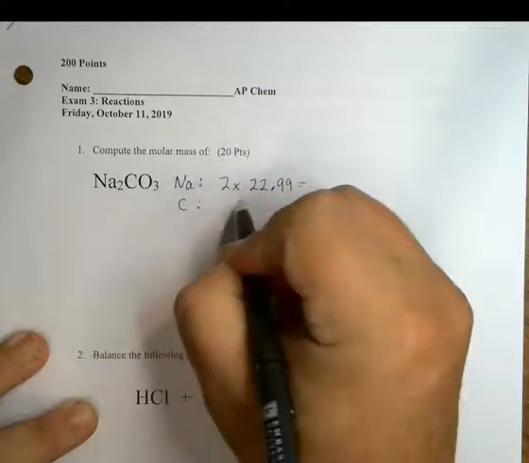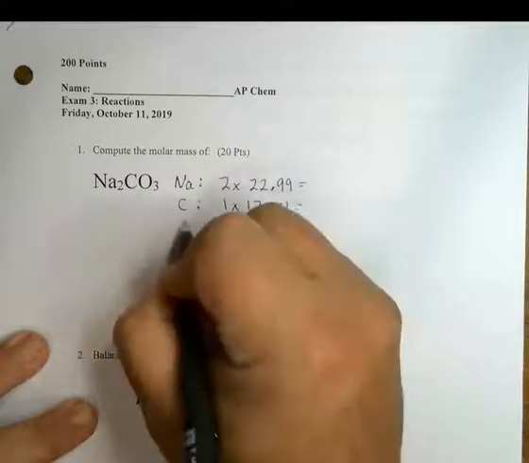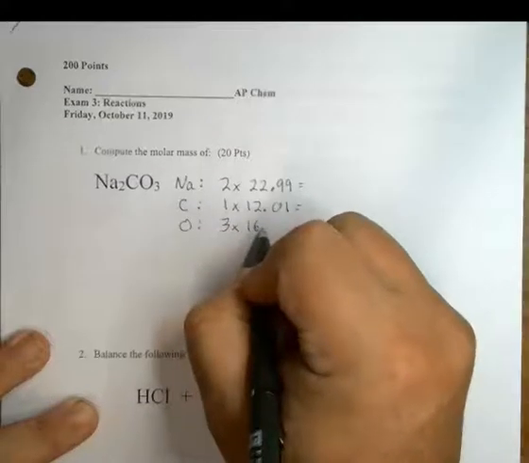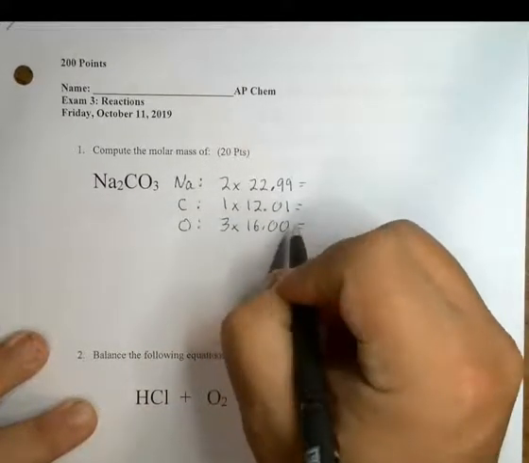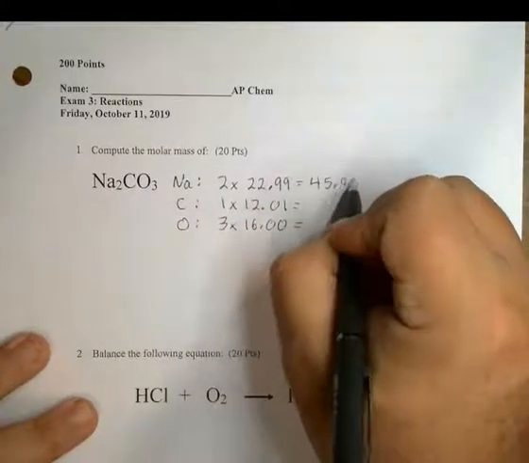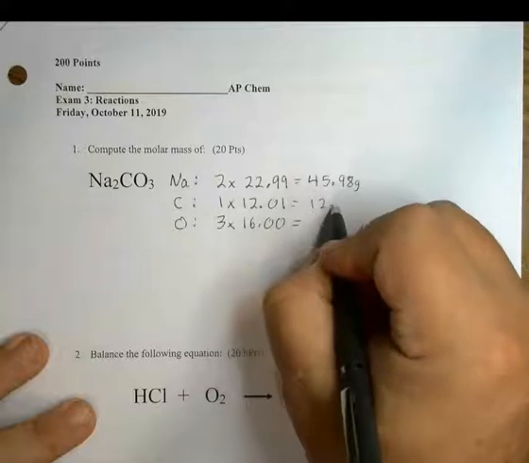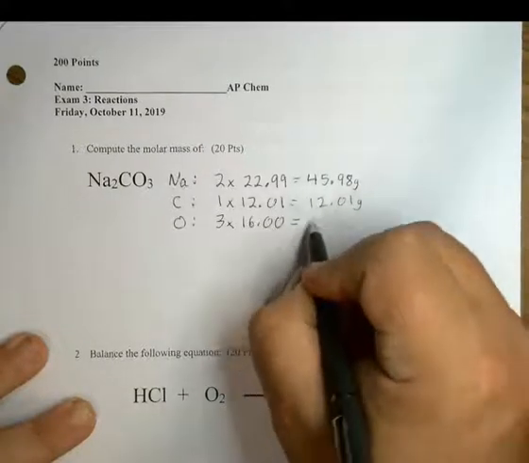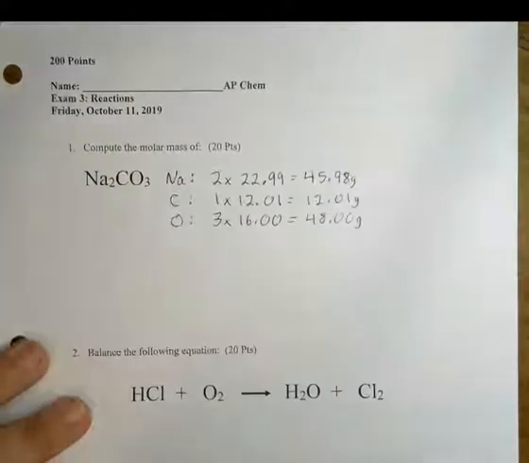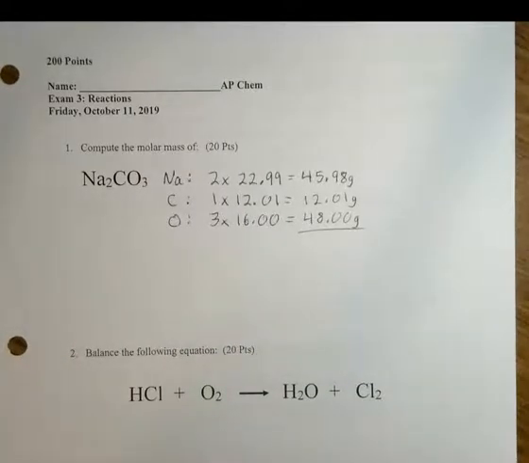Then carbon. And oxygen. Okay, and this is going to be 45.98 grams per mole. This is going to be 12.01. And this is going to be 48. Okay, so you can just grab a calculator, just sum those up, and that will be the answer to the problem.